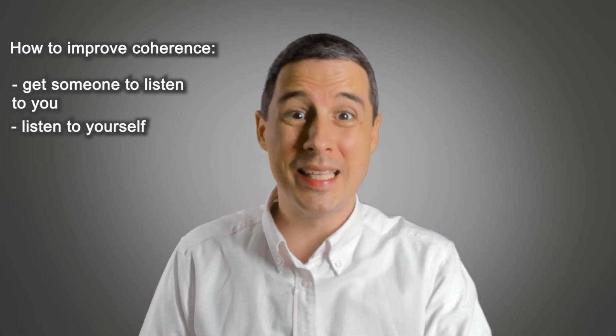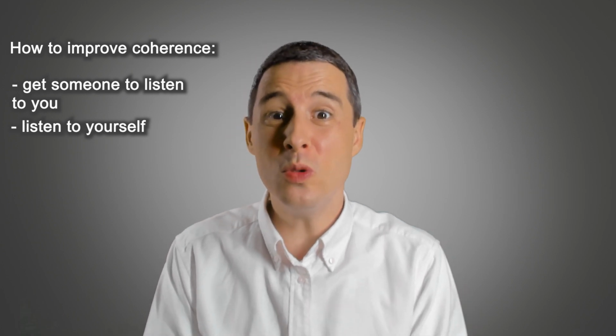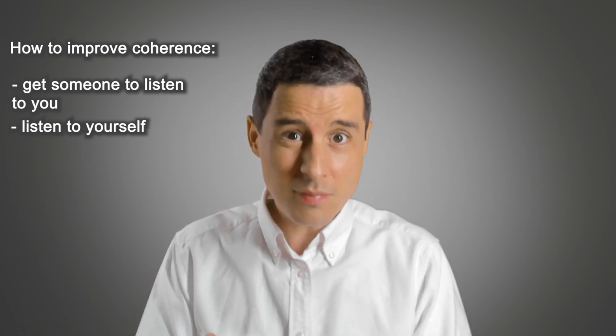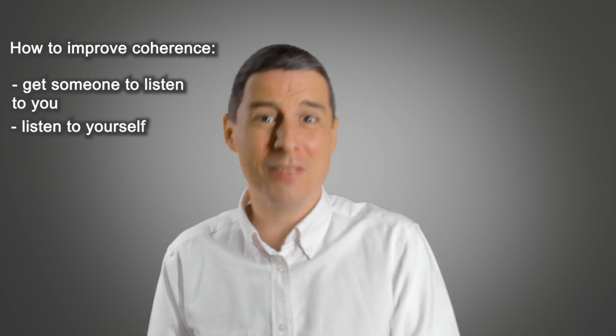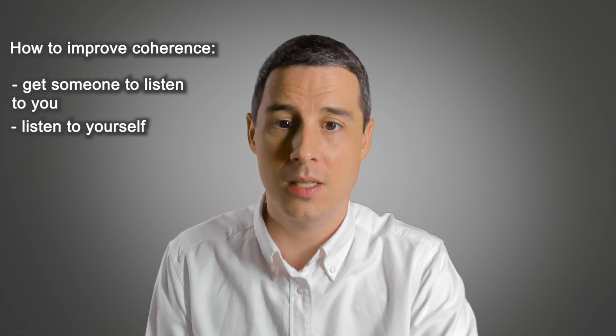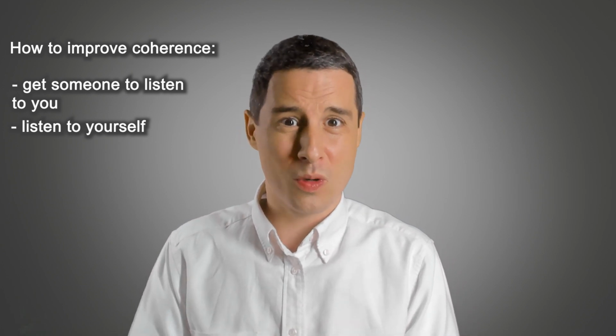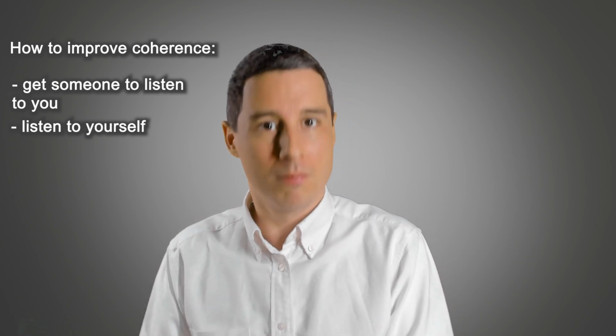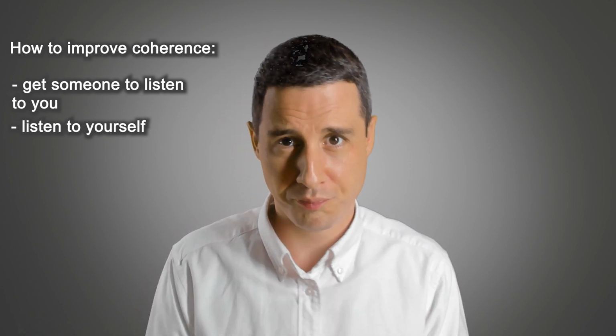You could also be listening out for how you use these connectives and discourse markers, and whether you're using pronouns to refer back to nouns already used in your speech. And in this way, you're giving yourself feedback that you can't get from someone listening to you.